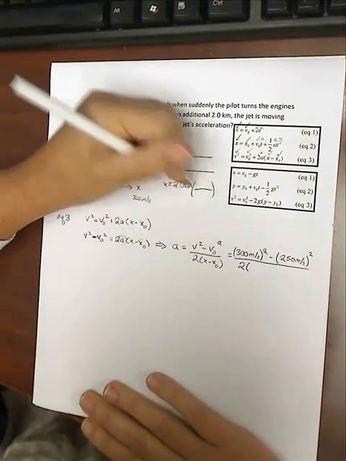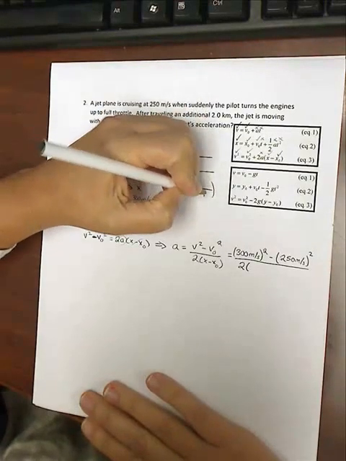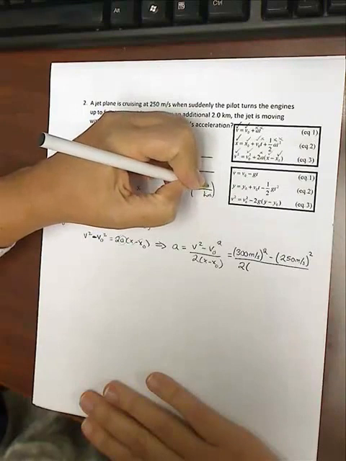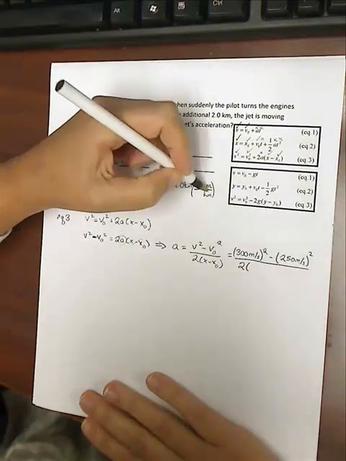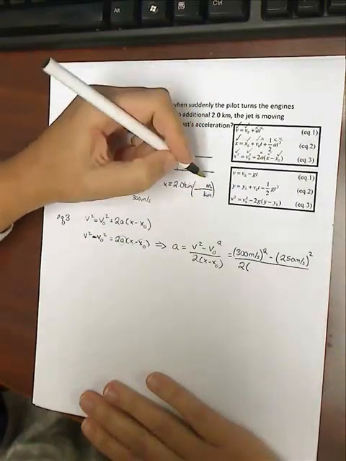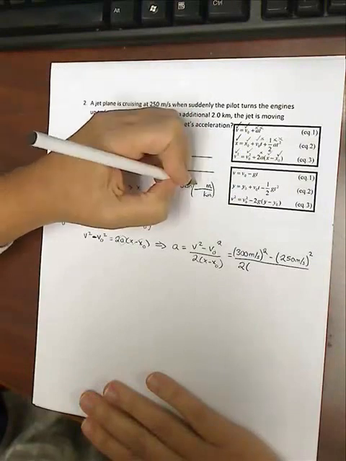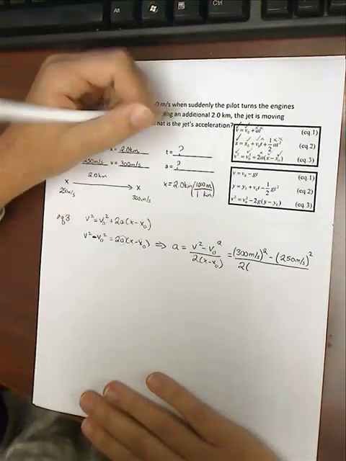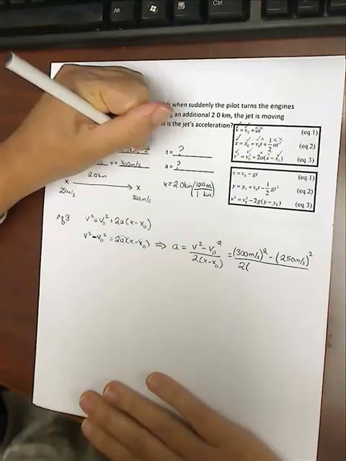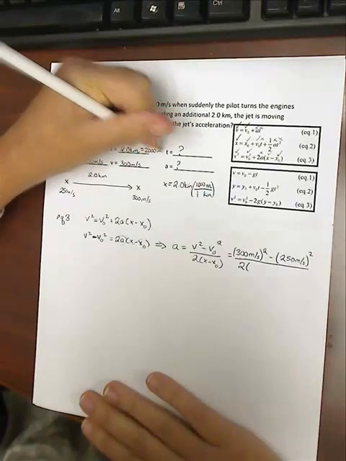There's 1,000 meters in 1 kilometer. Remember, if I convert my units, I need to write it in terms of a fraction where I cancel out the kilometers. So kilometers goes on the bottom and meters on top. So 1,000 meters in 1 kilometer. So my distance in meters is 2,000 meters.